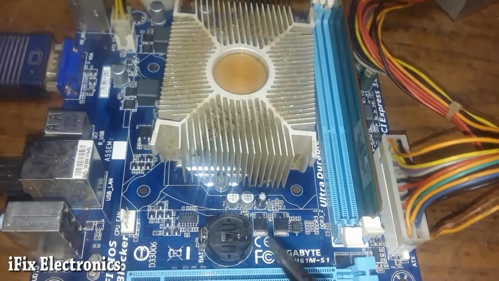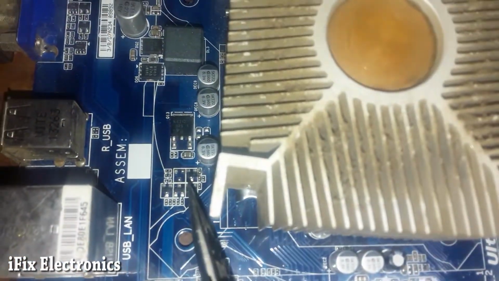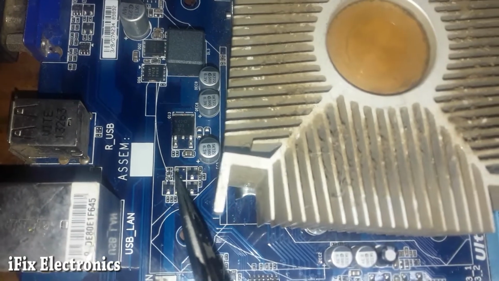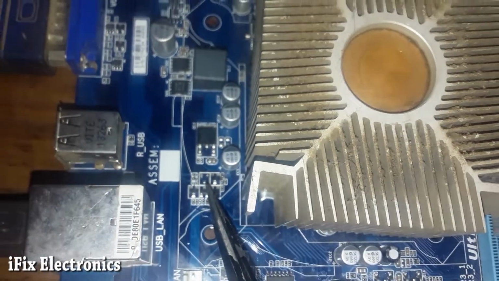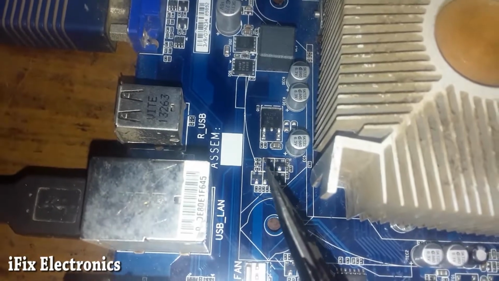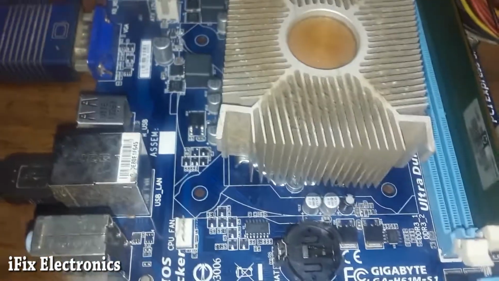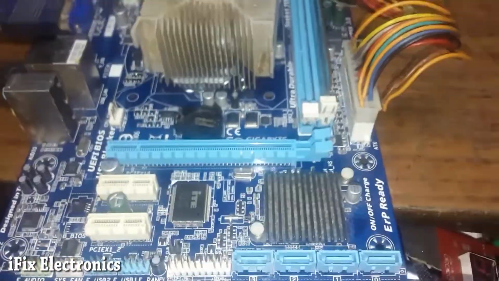In this model number, if you don't get V-core voltage, then simply do one thing: remove this MOSFET, which is over here. This one I have removed. As you can see, this is the MOSFET which I have removed. After removing this MOSFET, my V-core voltage has generated, but I was having a no display condition.